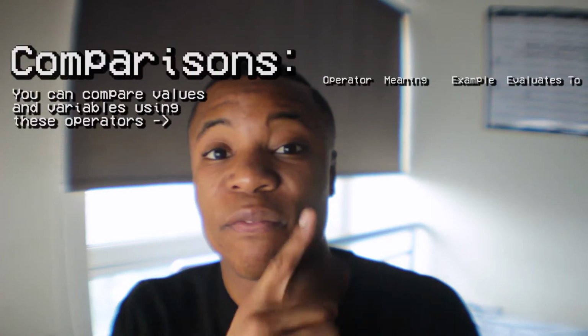But yo, in addition, any expression or value can be represented as true or false. Literally any of them. Any non-zero value can be represented as true, and 0 is represented as false. And lastly, in addition to this, comparisons can be made using the following operators.